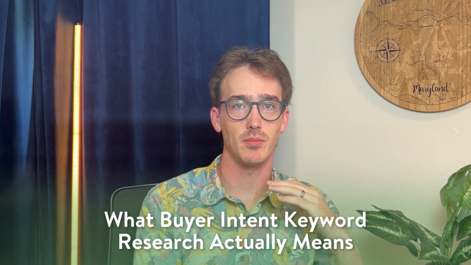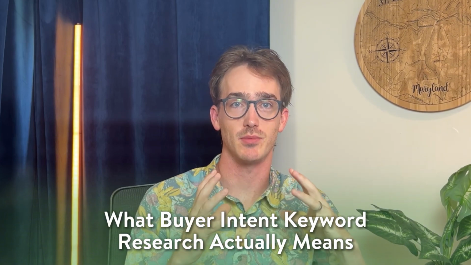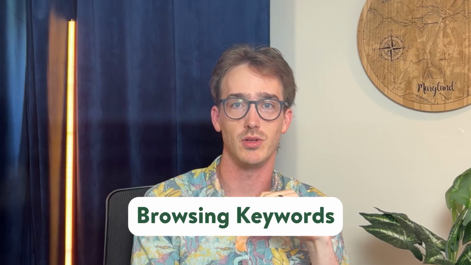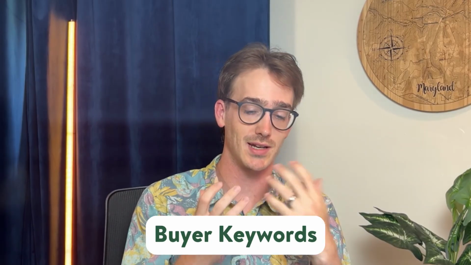First, I want to break down what buyer intent keyword research actually means. So the difference between traffic keywords and buyer keywords. And every keyword falls into one of those two buckets. Browsing keywords, of course, bring people who are still figuring out what they want to your site, versus buyer keywords bring people who've already decided they want the thing that you sell and are looking for where to buy it. And so you want to capture them at that moment, right?